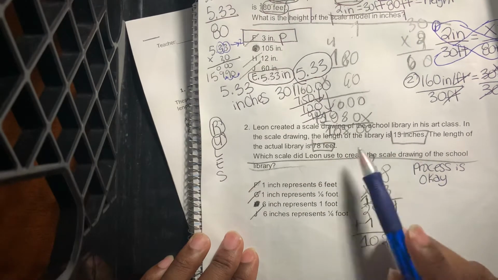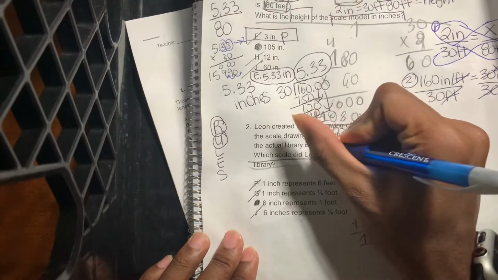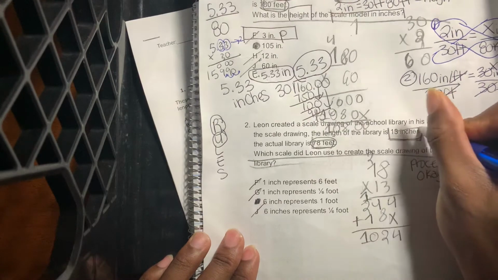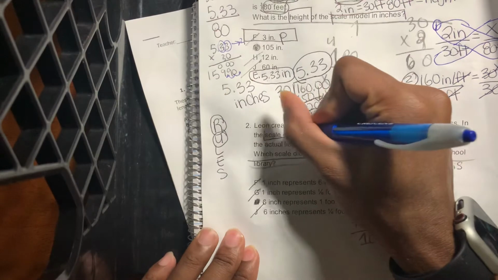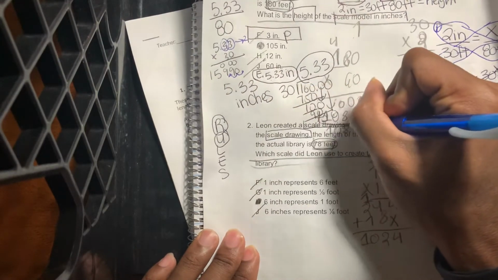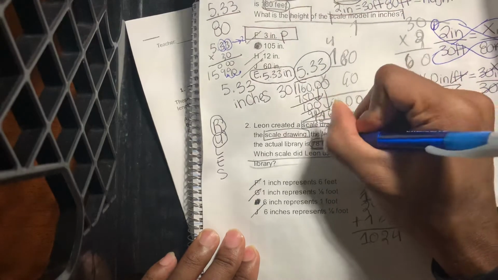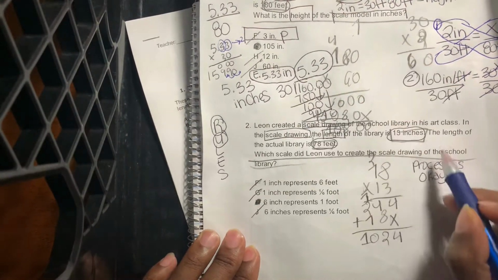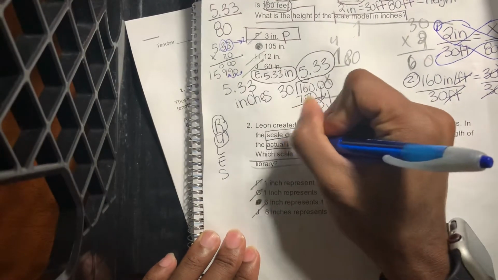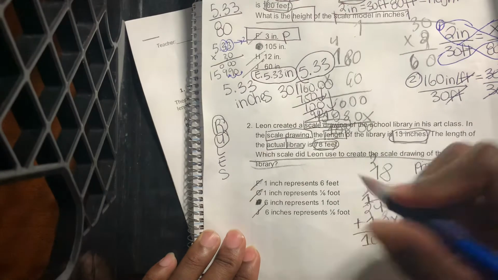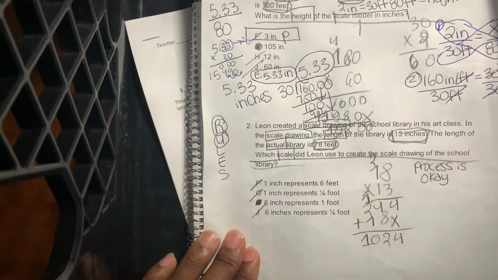They boxed the numbers. The numbers should be circled. So now we're going to go to labeling. As I said, we circled the numbers. We boxed the key words. Scale drawing is a key word. Scale drawing right here as well. The length, this is the length of the library. It's 13 inches. But the length of the actual library is 78 feet. Which scale did Leon use to create the scale drawing of the library?